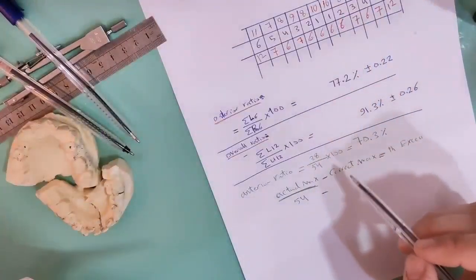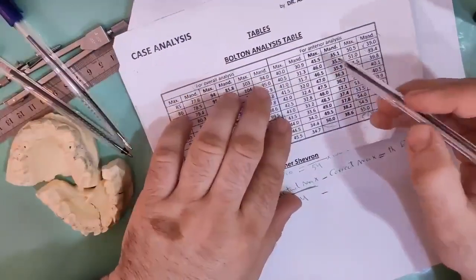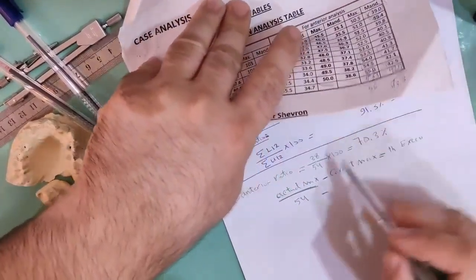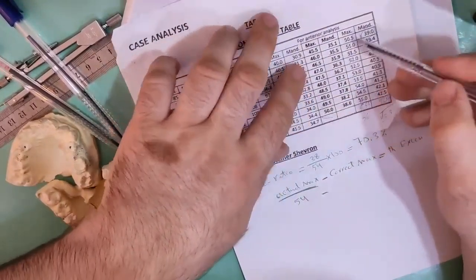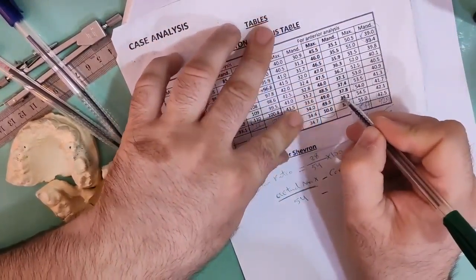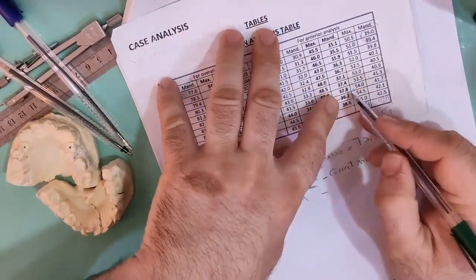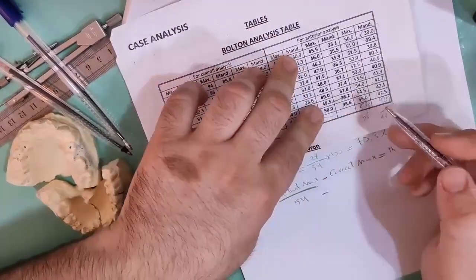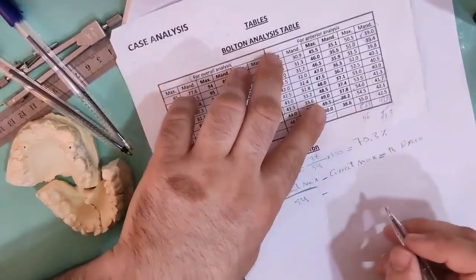So we are looking for the right maxilla number according to this table. We have here lower 6, 38, and we look for a mandible of 38. Here we have 38.2, and here 37.8. We can choose 38.2. The maxilla is 49.5.